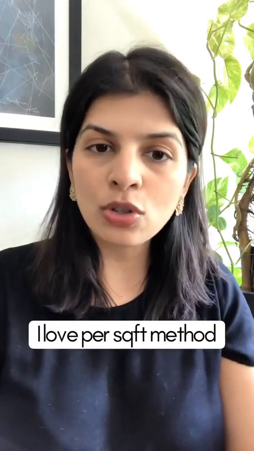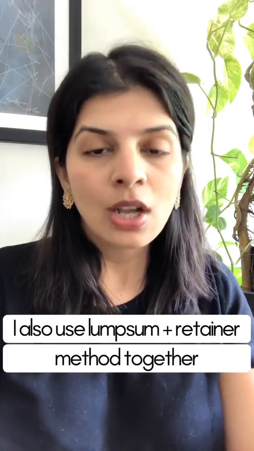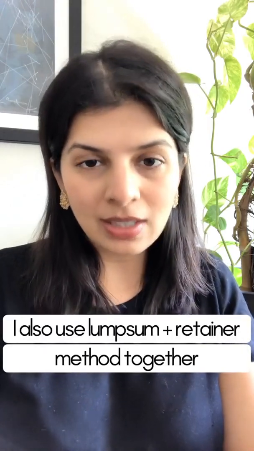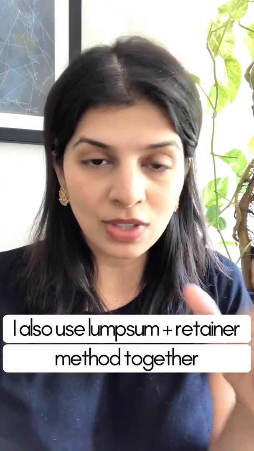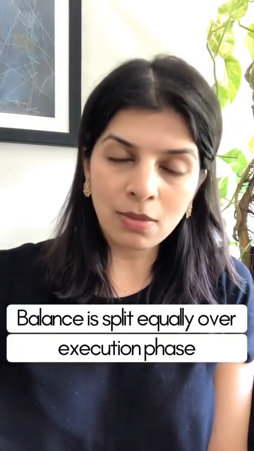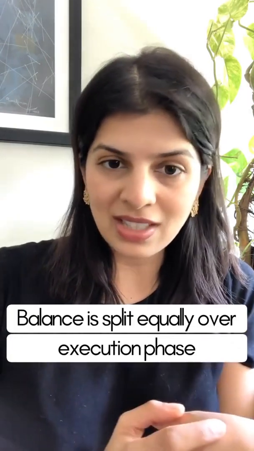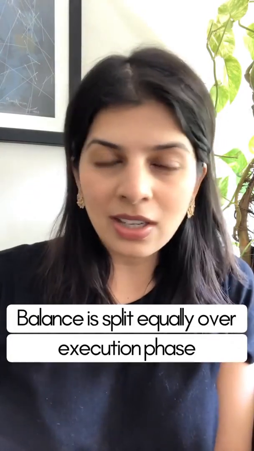So you're probably wondering, of all of these methods, which is the one that works best? For me, I use the per square foot method, and I also use the lump sum and retainer method. So what I do for the lump sum and retainer method is I take about 70% of my design fee when the design phase is over in a lump sum, and then I move on to the retainer method, where the balance 30% is paid out over the 3 months or 5 months or 8 months or 10 months of the execution phase. And I feel like this has worked really, really well.